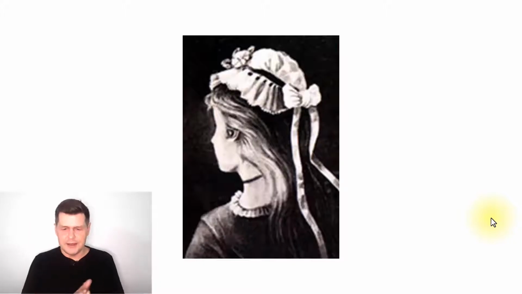Here's another illusion like that. What do you see here? There's a woman here, but is she a young woman or is she an old woman? What do you see? Do you see a young woman or do you see an old woman?